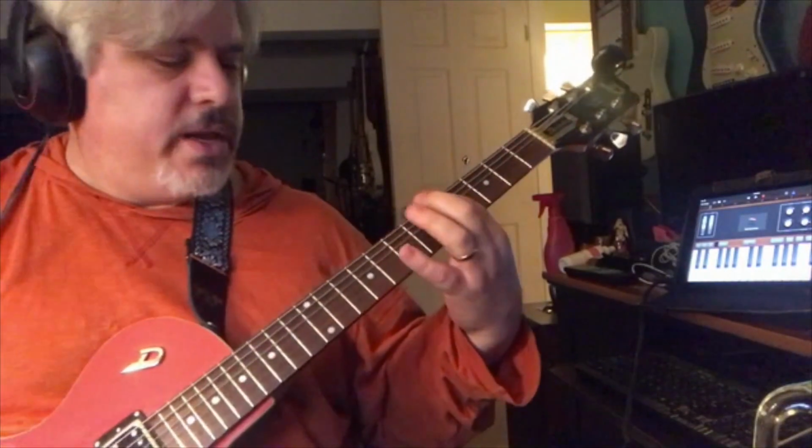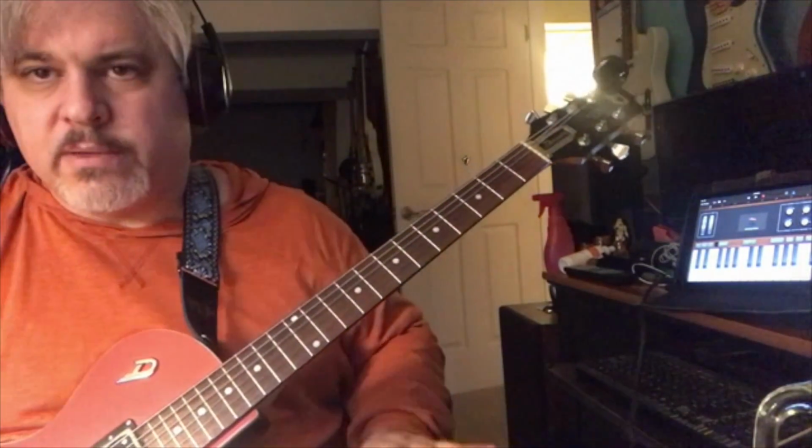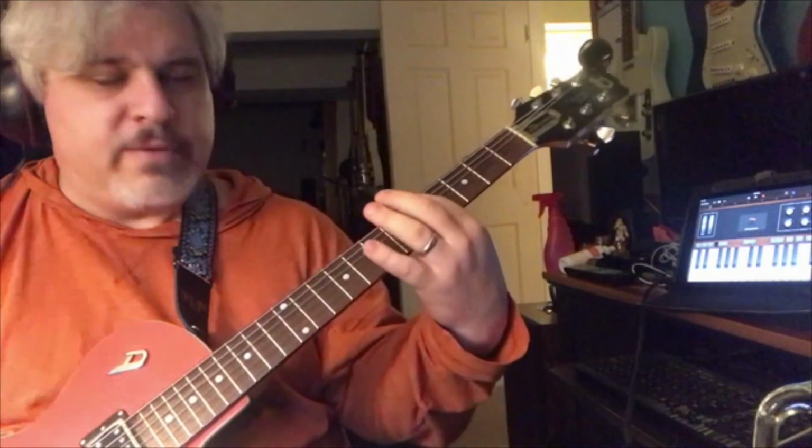Intervals starting from 1. Right? So this is not first finger. I'm talking about 1 in the scale. We're talking about the major scale or the minor scale. At this point, it's the minor scale. So intervals.